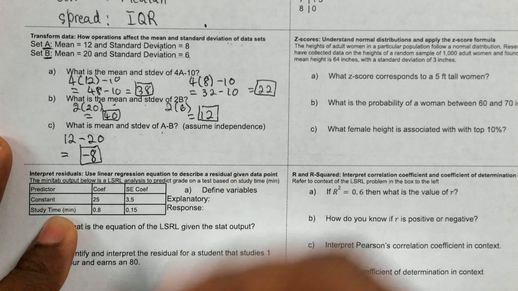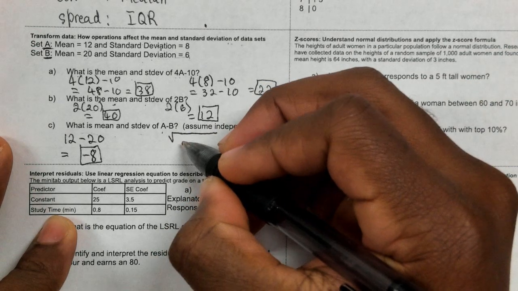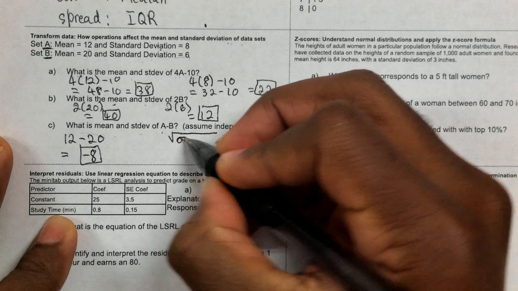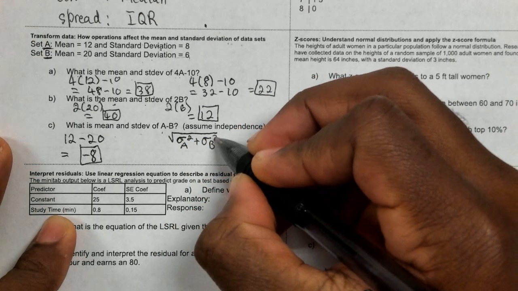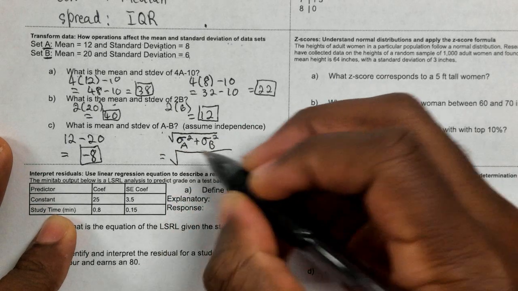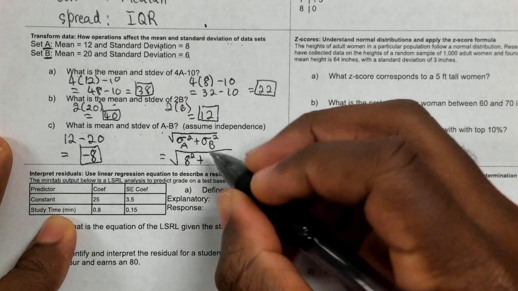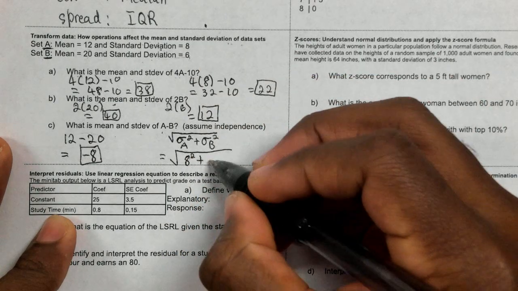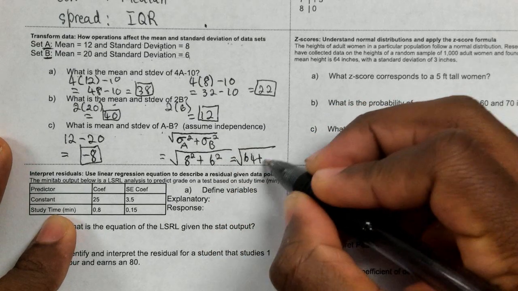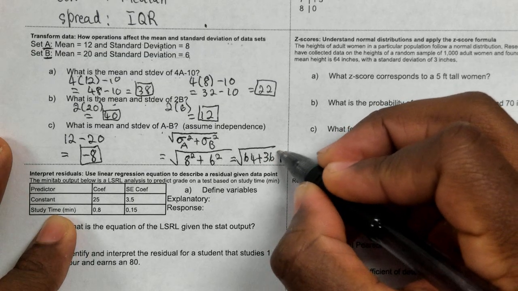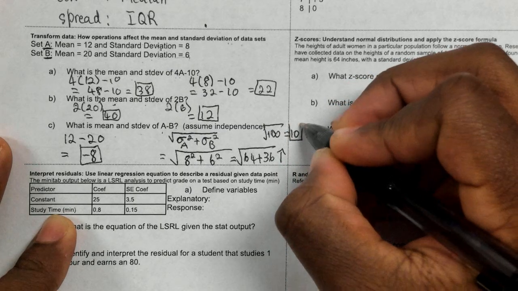However, for standard deviation, we have to utilize the Pythagorean theorem. So what you're doing is the standard deviation for A squared plus the standard deviation for B squared. The standard deviation for A was 8, and we have that squared. Standard deviation for B was 6, and we have that squared. So 8 squared is 64, 6 squared is 36. 64 plus 36 is 100, and the square root of 100 is 10.